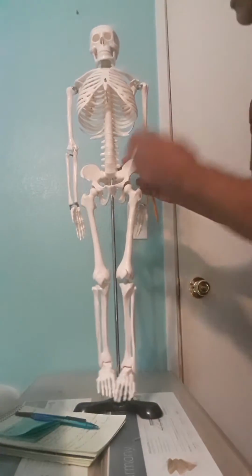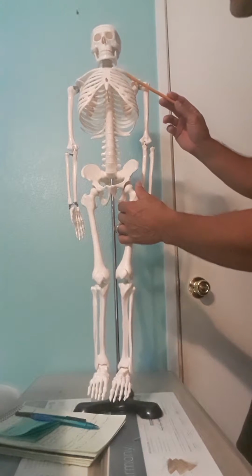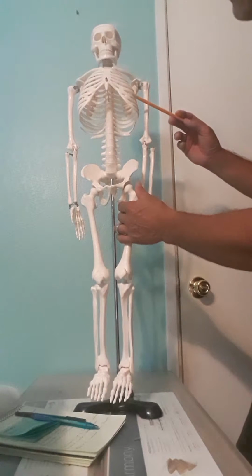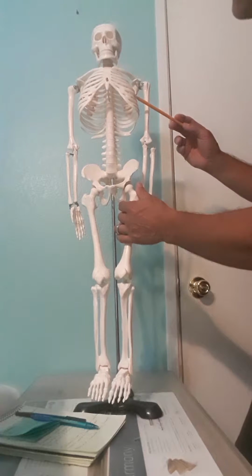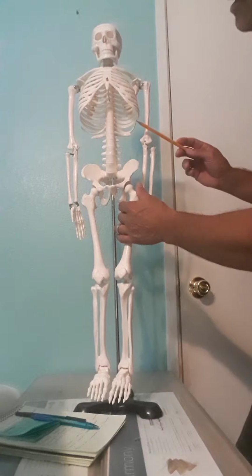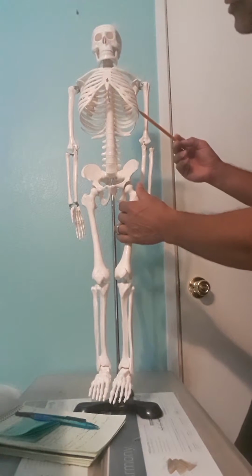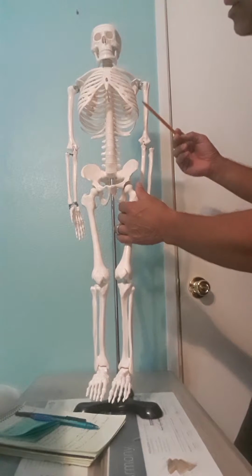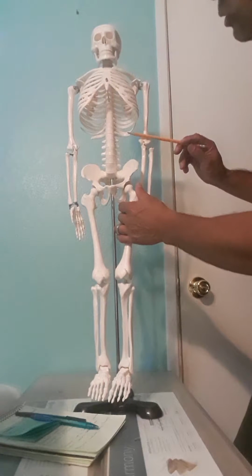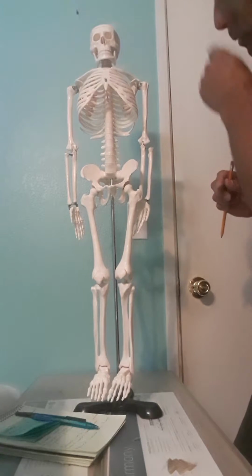The thoracic cage. We have the true ribs 1 through 7: 1, 2, 3, 4, 5, 6, 7. And then the false ribs 8 through 12: 8, 9, 10, 11, 12. And then the 2 pairs of floating ribs here, 11 and 12.